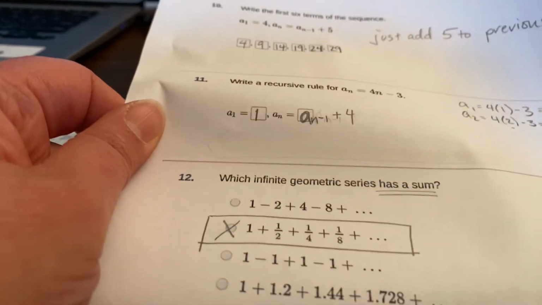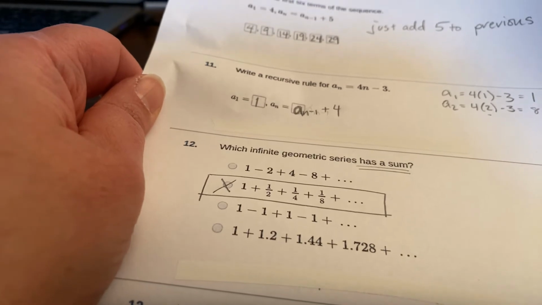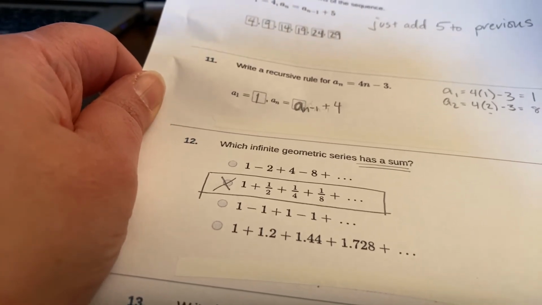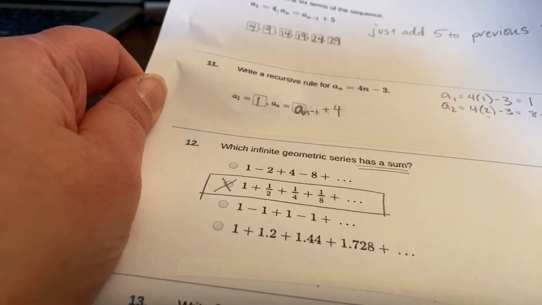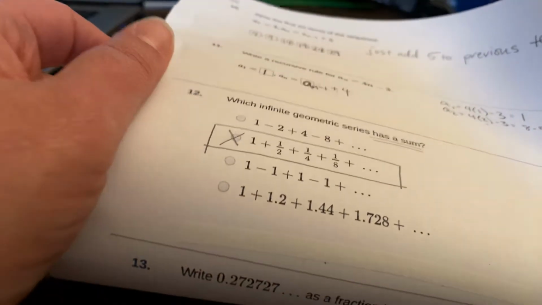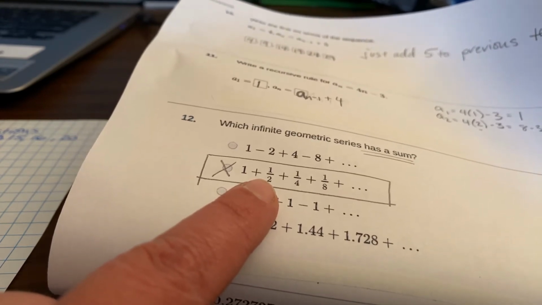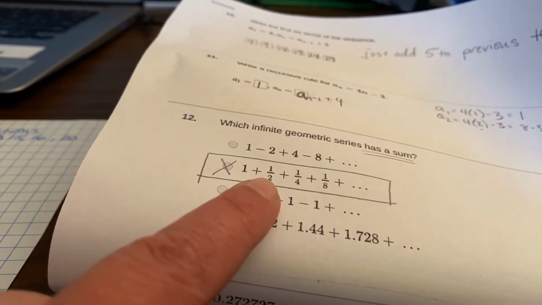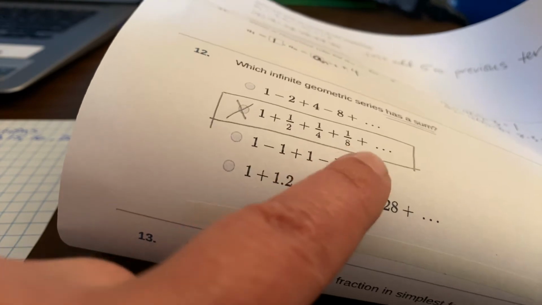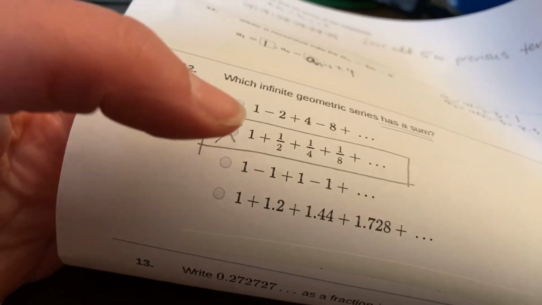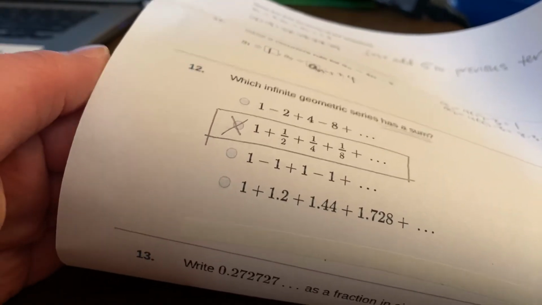And then number 12, which infinite geometric series has a sum? It's the second one there, right? The 1 plus 1/2 plus 1/4 plus 1/8. Because we're multiplying by 1/2 for the next term in the series and for all the consecutive terms. And because 1/2 is less than 1, we know that this will converge to a sum, whereas the others will not.